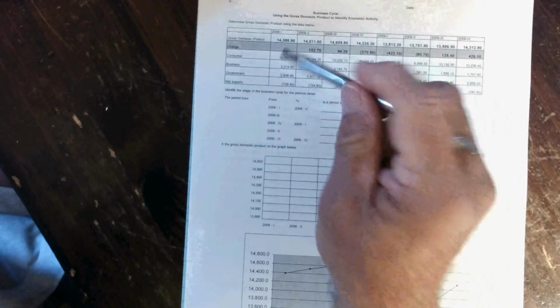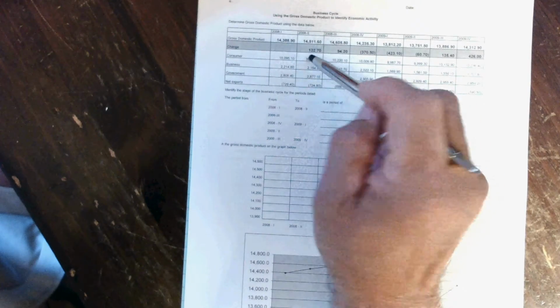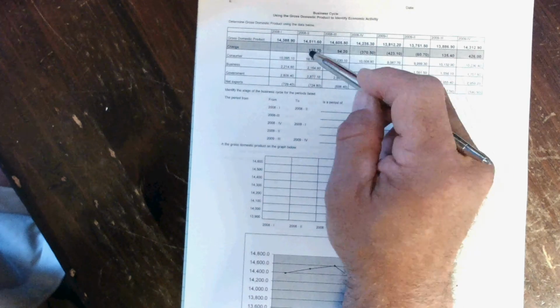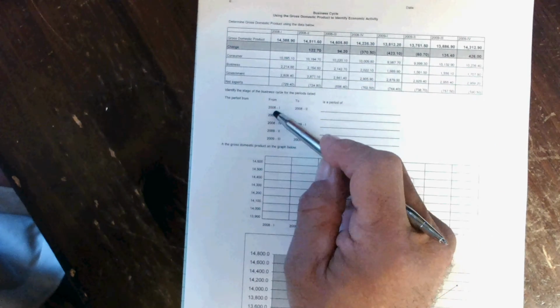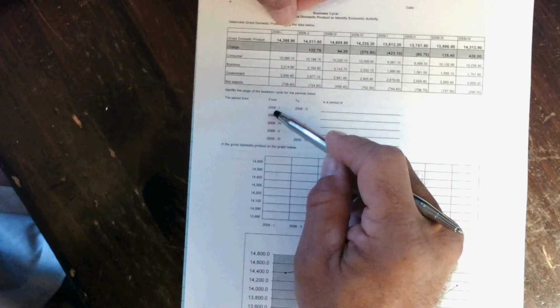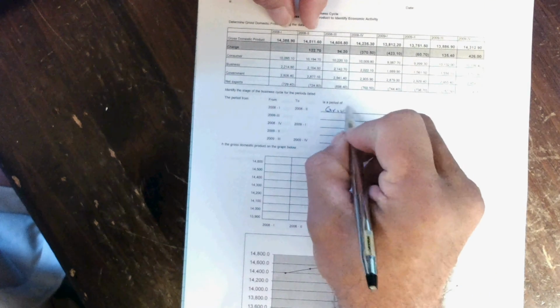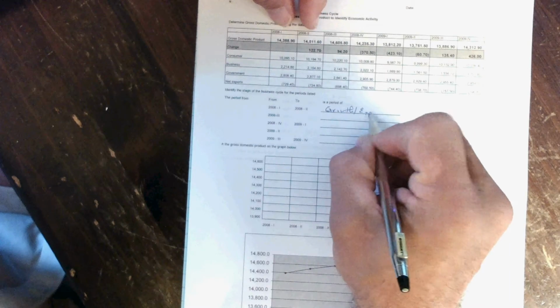Now, from here to here, GDP has increased by $122.7 billion and has increased over here. So 2008 quarter one and 2008 quarter two represents growth or expansion.